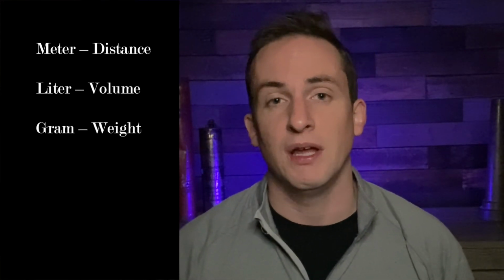Before we get too deep into it, we need to talk about the names of our units. You see, the metric system uses a prefix and root word system that relates to not only the size, but what's being measured. We have 3 root words or base units that we use to describe not only the object, but how we're measuring them. These base units are meter, which equals distance, liter, which equals volume, and gram, which relates to weight.